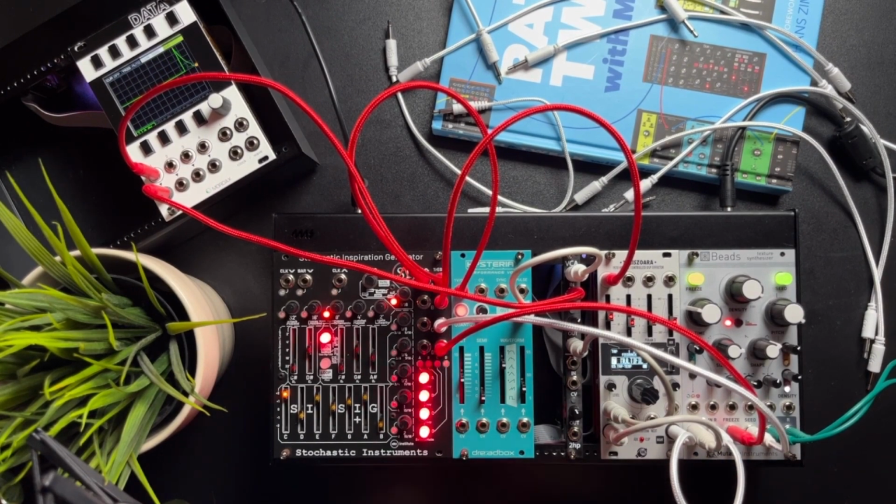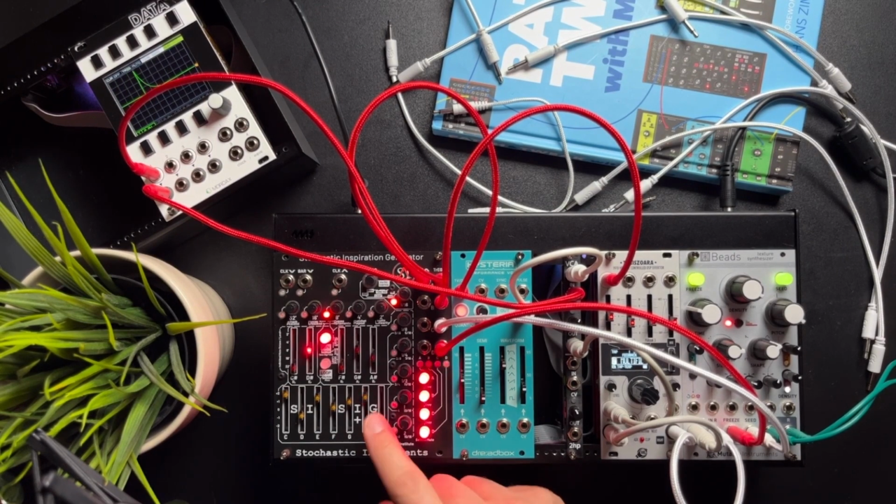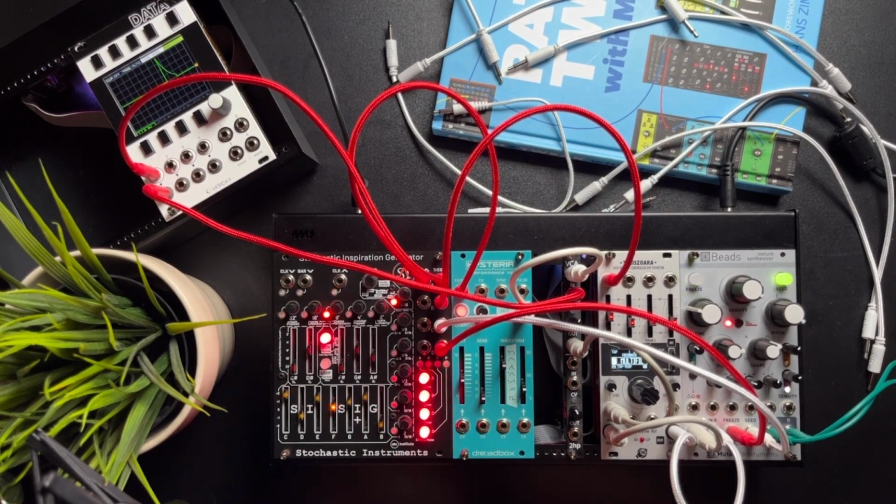Very nice. This is SIG. I absolutely love this thing. It's a lot of fun. It's not the simplest module to use, but I think it can lead to very interesting and unexpected results. I really hope you enjoyed that.